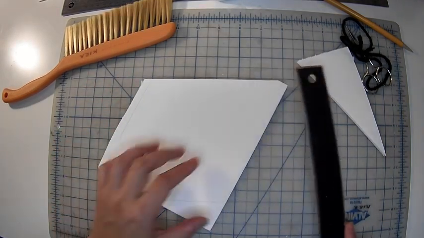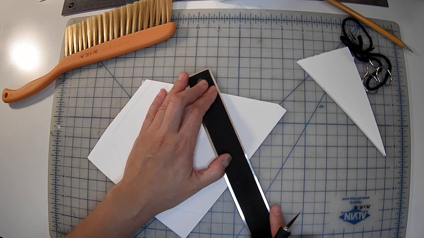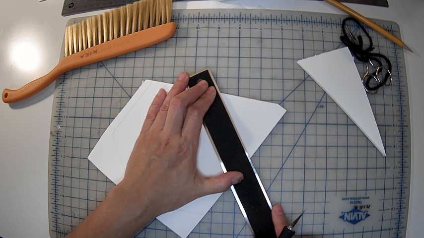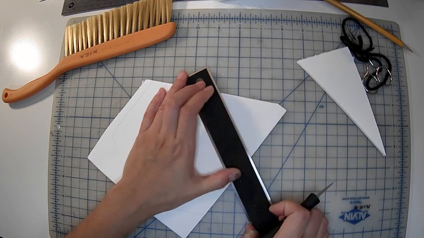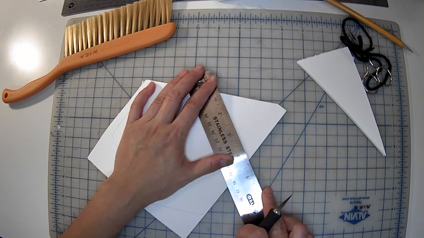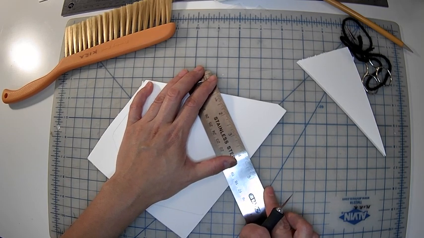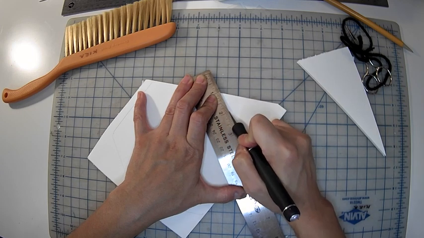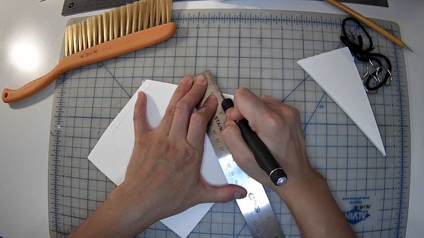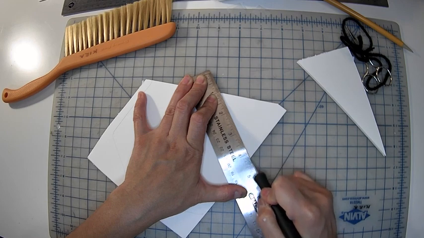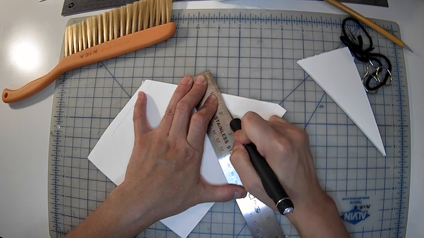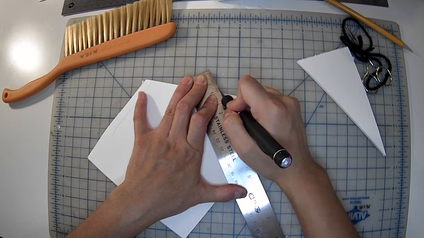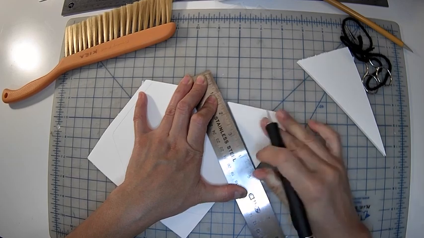Now you see the little smaller piece left. So it tends to move. And as you see, I did so many cuts instead of doing just one clean cut.